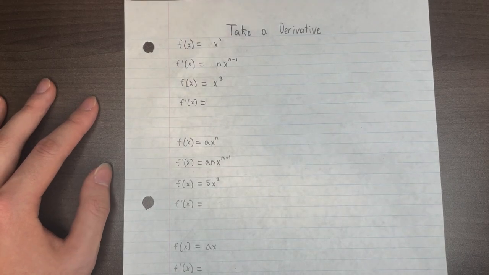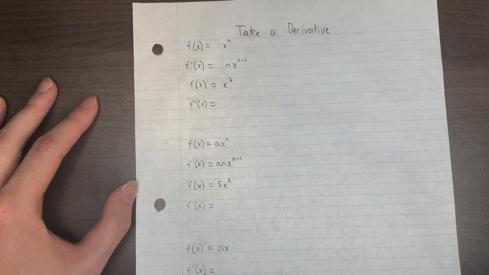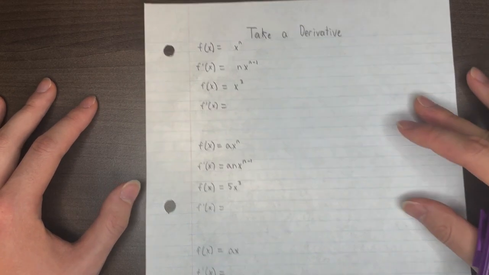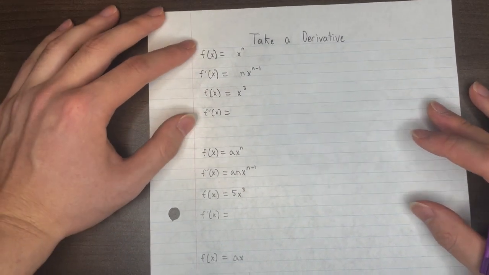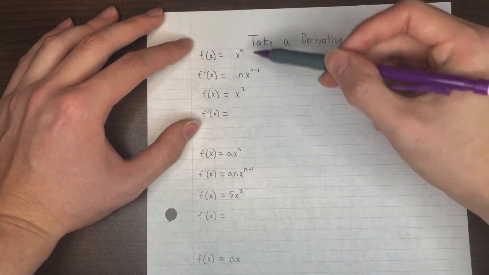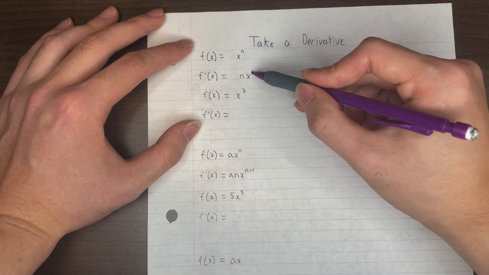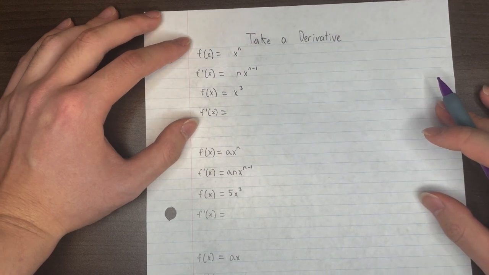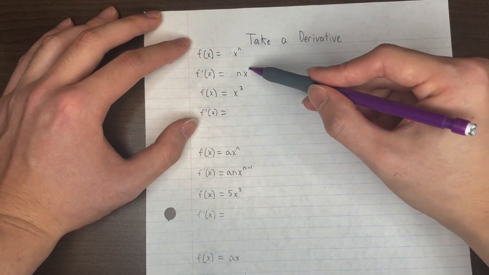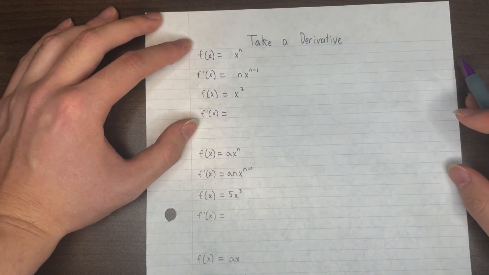So hello, today I will be showing you how to easily take a derivative. So we can start off with this simple derivative rule, where if we have x to the power of n, we can simply bring down n, turn it into a coefficient, and then for the exponent, we just subtract 1 to get the derivative.